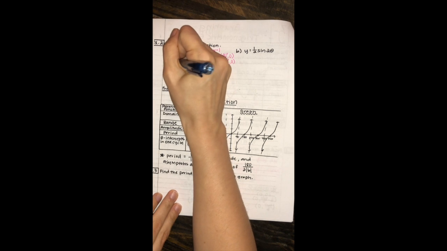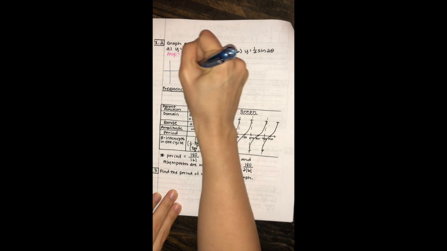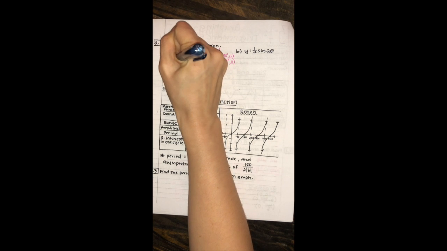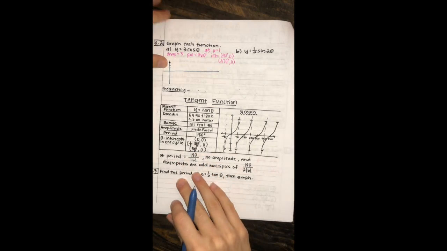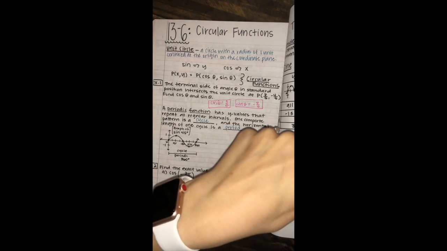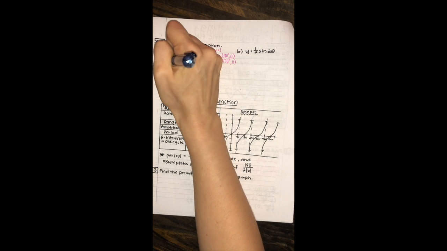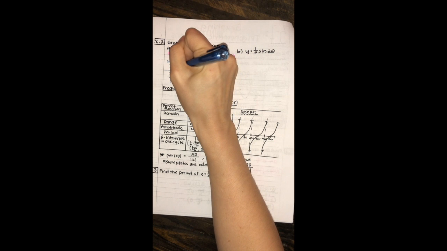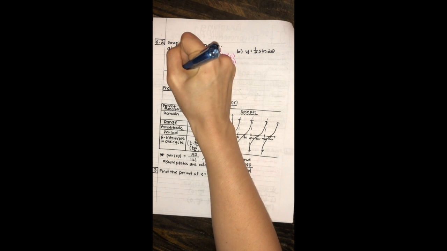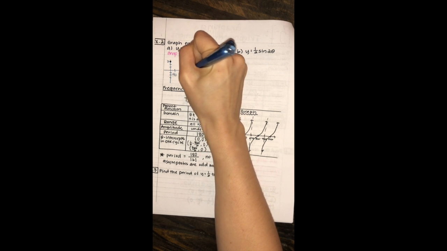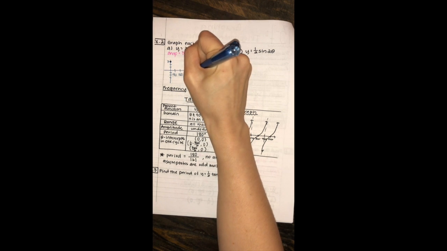So to graph it, the amplitude is 3, so 1, 2, 3 is where it starts. Remember, cosine starts at the amplitude. And then 1, 2, 3. I should mark that as a 3. And then we have 90, 180, 270, 360.